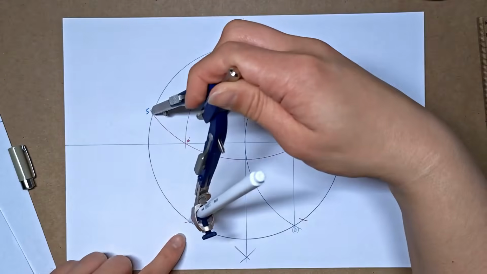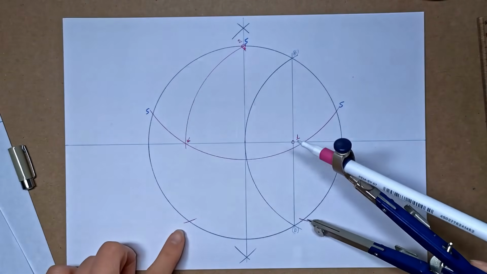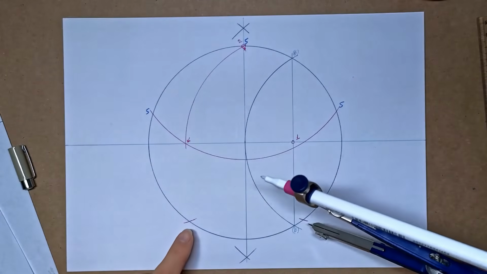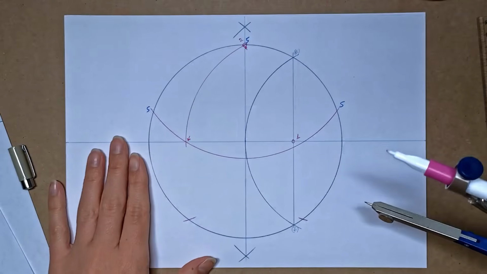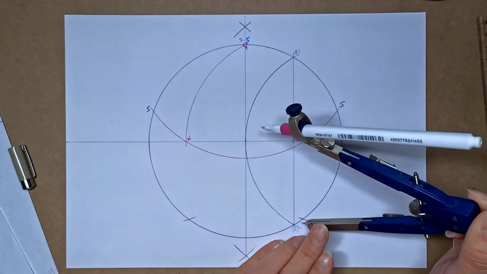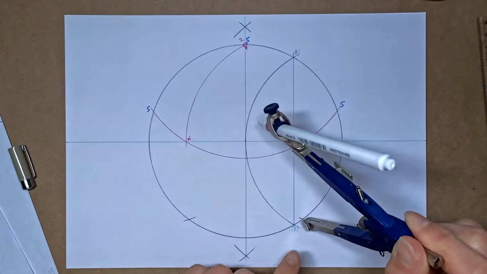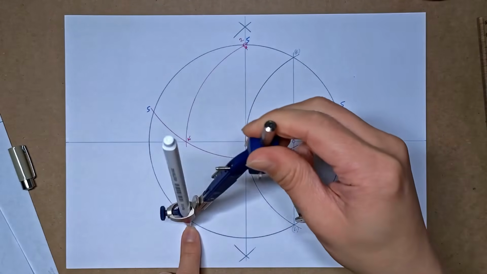Same measure down. And now you have 5 points on the circle, but you do need to check if this is actually exact, because the 5-fold is tricky that way. So to check that this is actually exact, you place the compass point on one of your two intersections at the bottom, and you see if that crosses the other one.